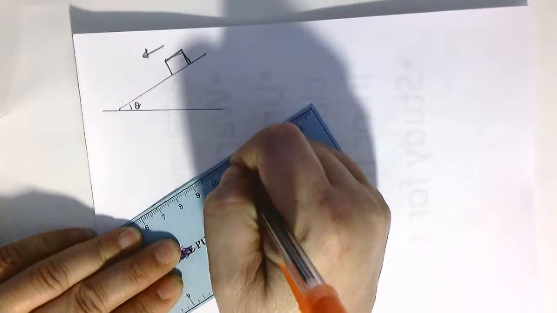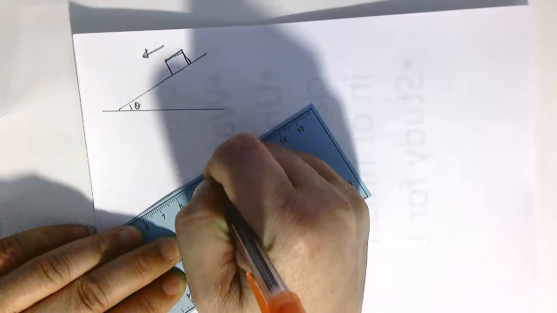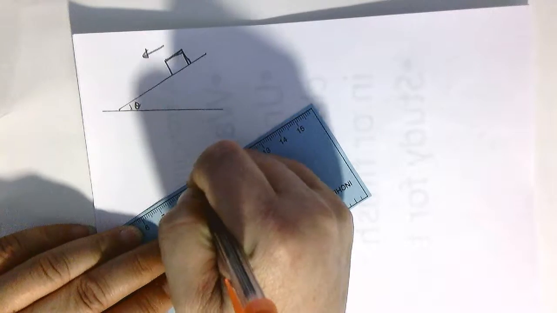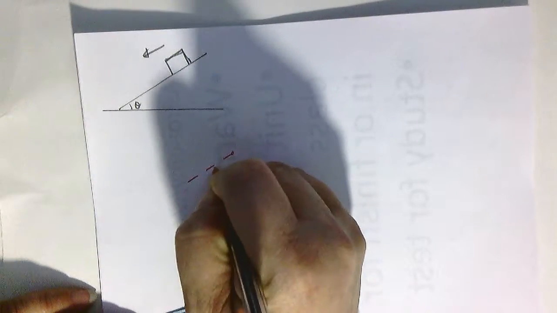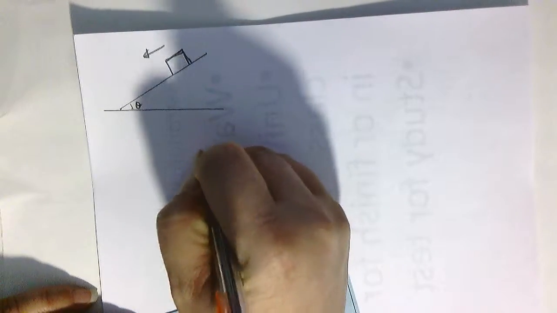Okay, so the first thing we're going to do is draw our motion diagram. Because we're moving at a constant velocity, all of our velocity vectors have to be the same length, and that means our acceleration has to be 0.